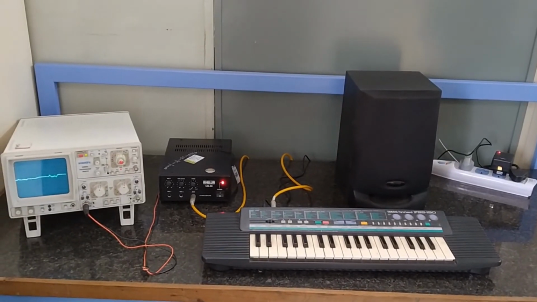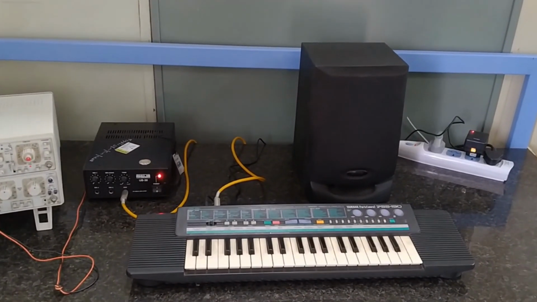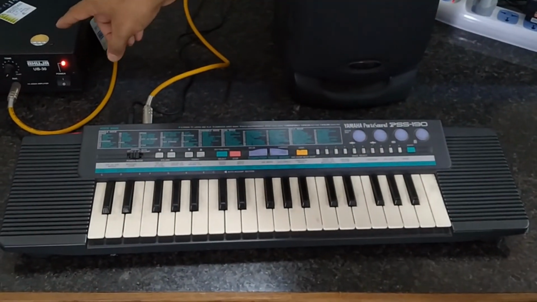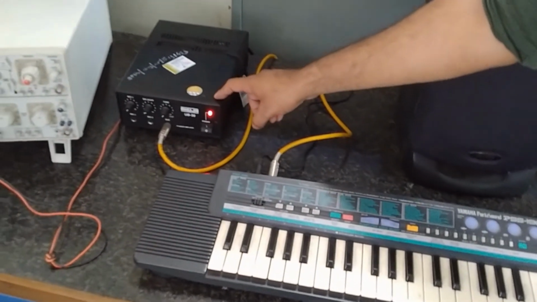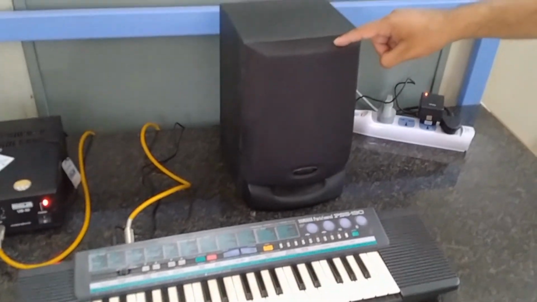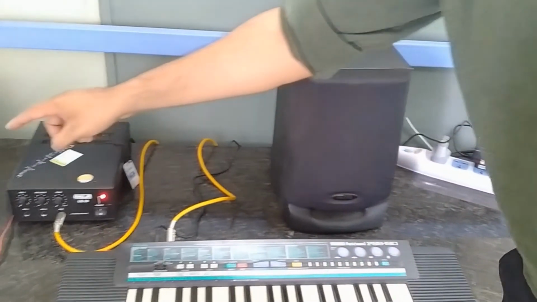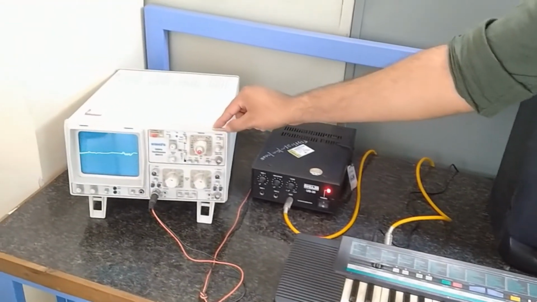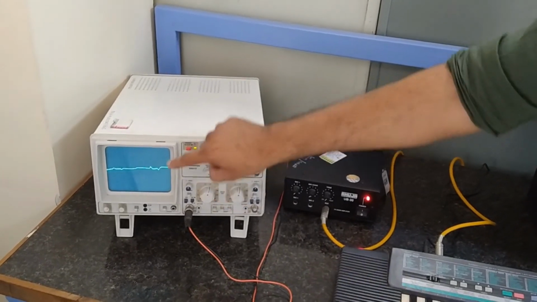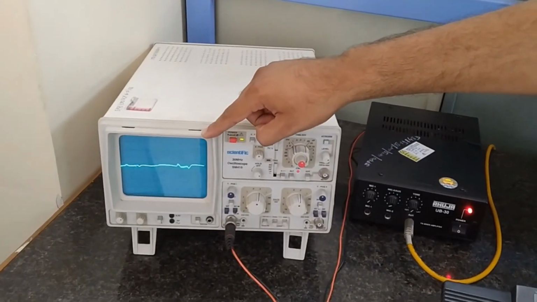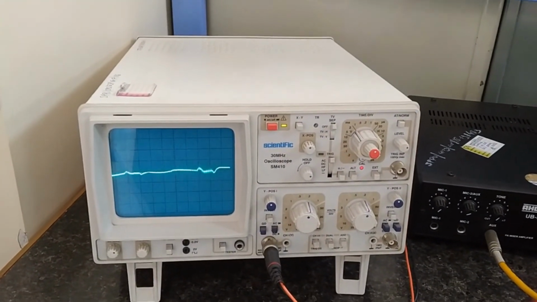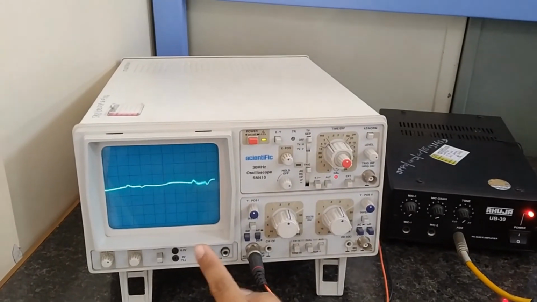So now we will understand the different characteristics of sound. Here we have a musical instrument, a keyboard, which is connected to the amplifier, and the output of this amplifier is connected to this speaker. We have taken an additional output on this instrument, which goes to a cathode ray oscilloscope. You can see a screen here, right? Now we will concentrate on this screen. I'll press a button here and you have to observe what you see on this screen.